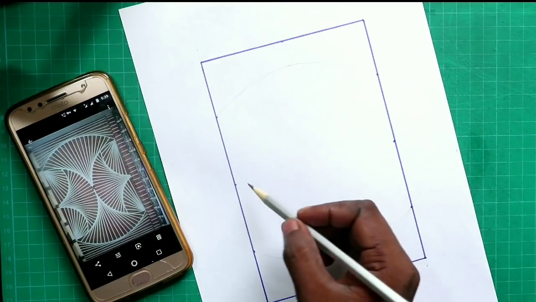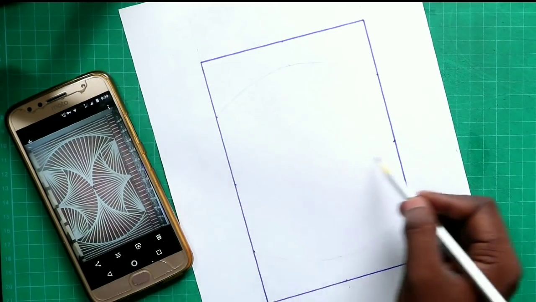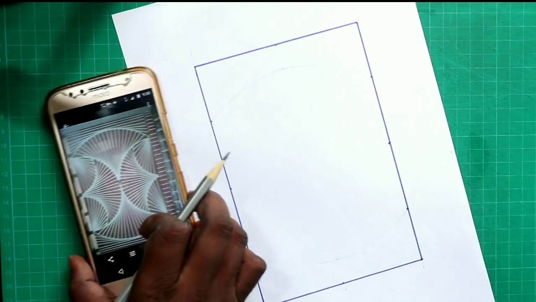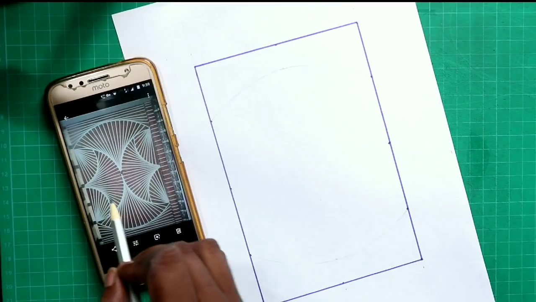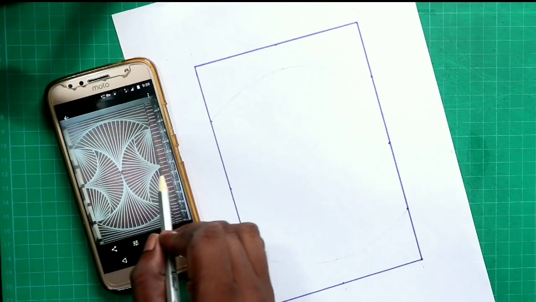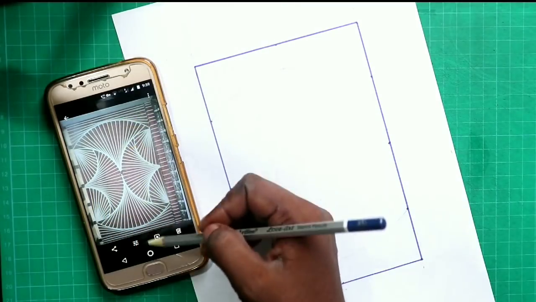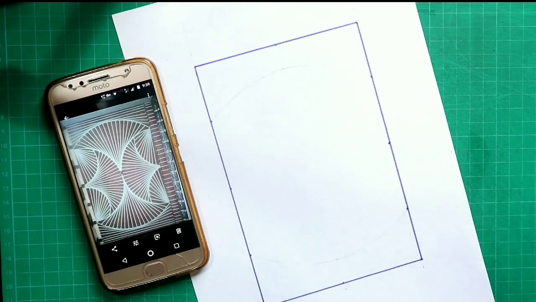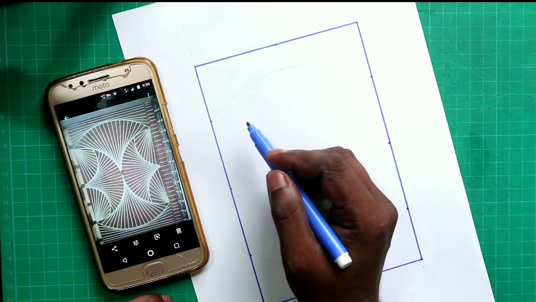And then I have to take the line at the middle portion. You can see there, and you can divide it into the 4th part. Okay, let's take the curve.